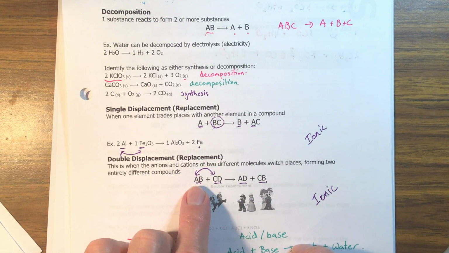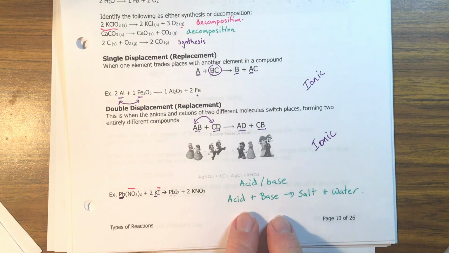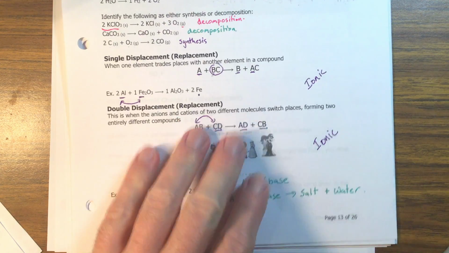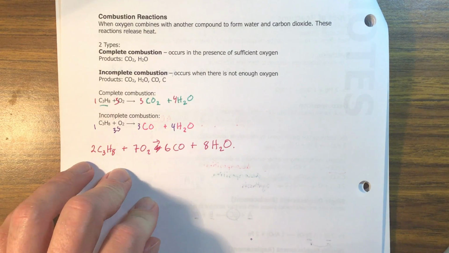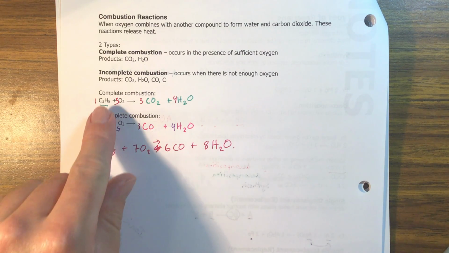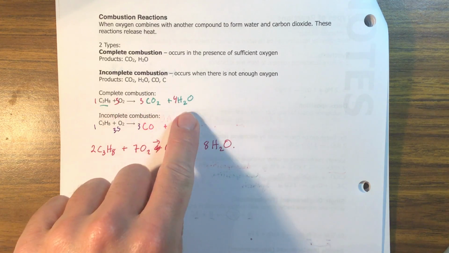Double displacement, where 2 couples swap partners. Acid-base reaction, which is just a special type of double displacement reaction. And a combustion reaction, where a hydrocarbon plus oxygen gives us carbon dioxide and water.